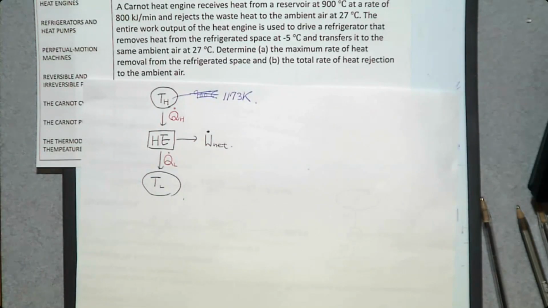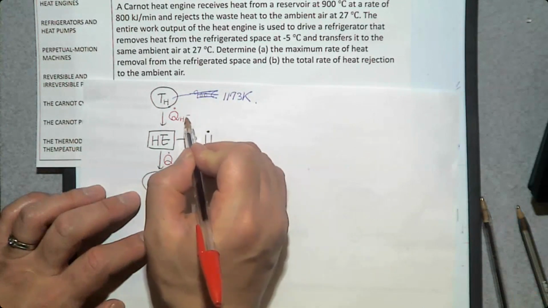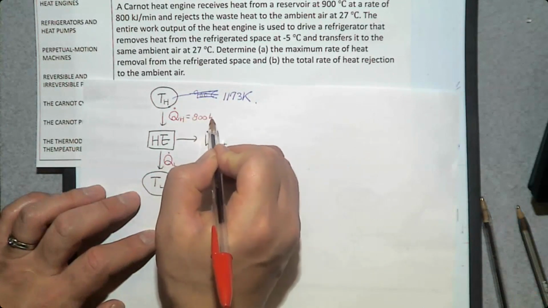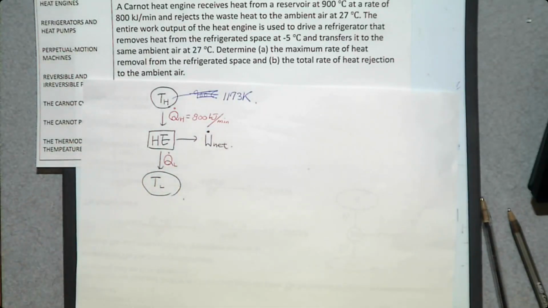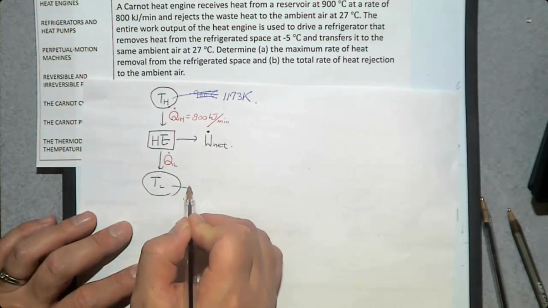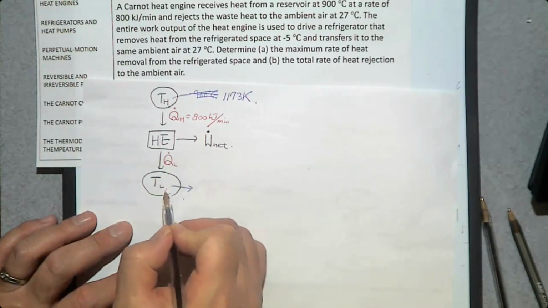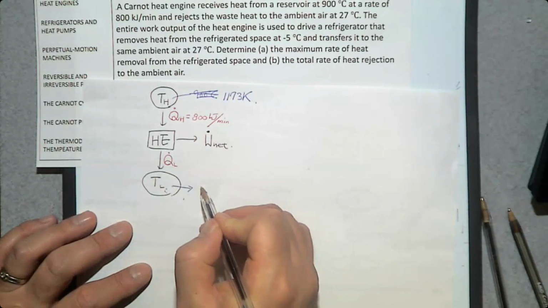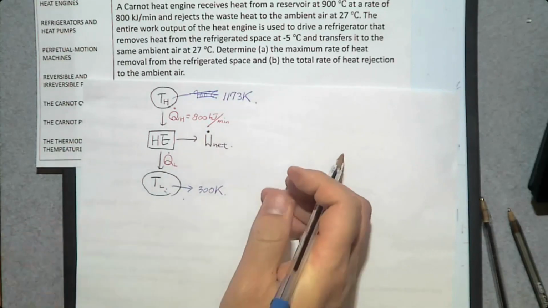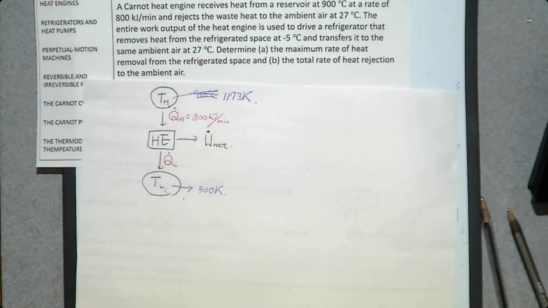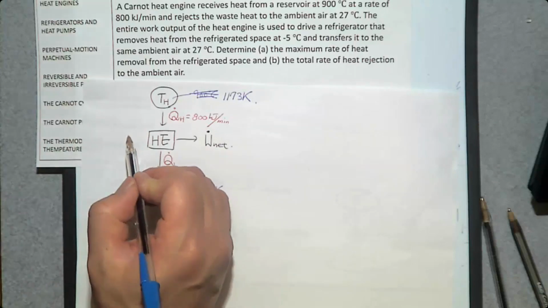And the rate of heat transfer is 800. So this Q dot H is 800 kilojoule per minute. And we reject heat to the ambient air at 27 degrees Celsius. That's the temperature of the heat sink. So 27, but we want to use Kelvin, so 300 Kelvin. And this is a Carnot heat engine. So that's an ideal, reversible.